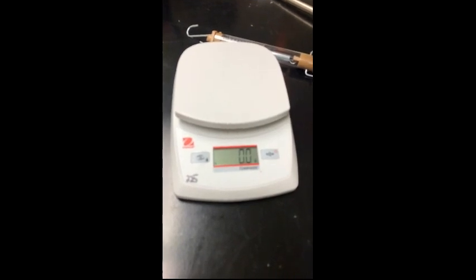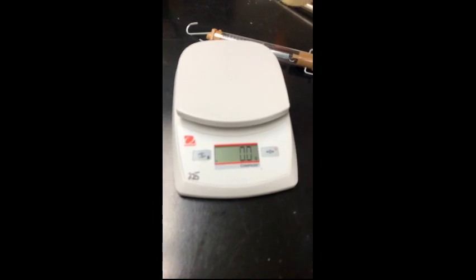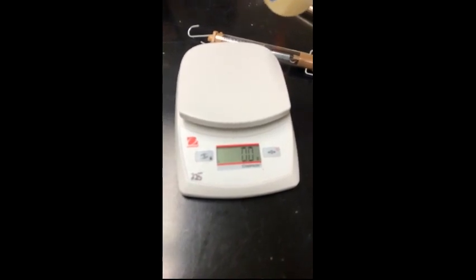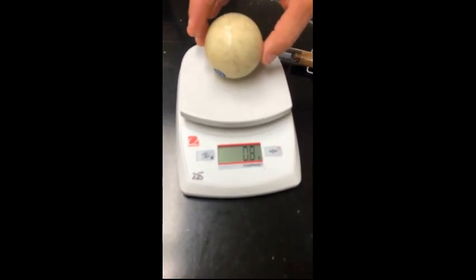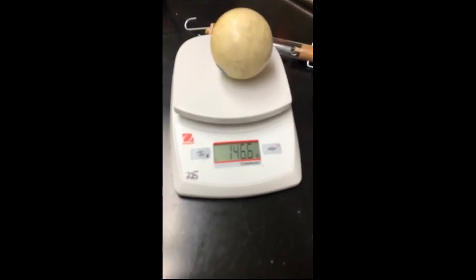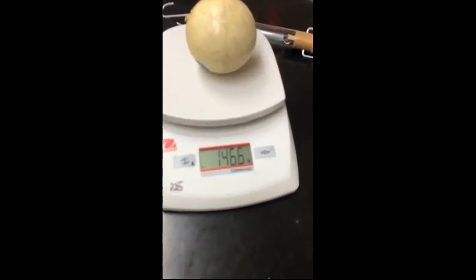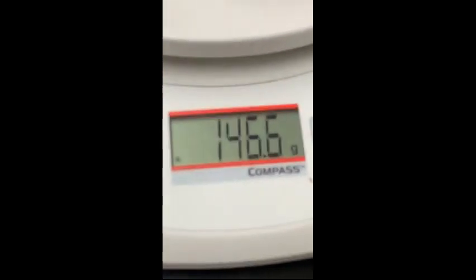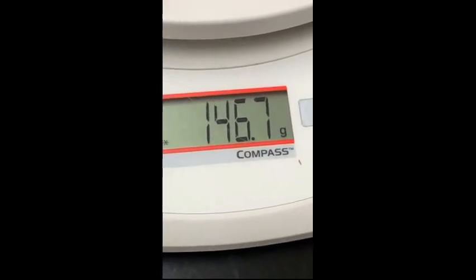All right, so the last thing we're going to measure is the mass of this. Now the scale will do it in grams. Eventually, you're going to record it in grams, but you're going to eventually convert to kilograms to do the calculation. We're going to expand that. Okay, so record that value, convert, and you should be good to go.